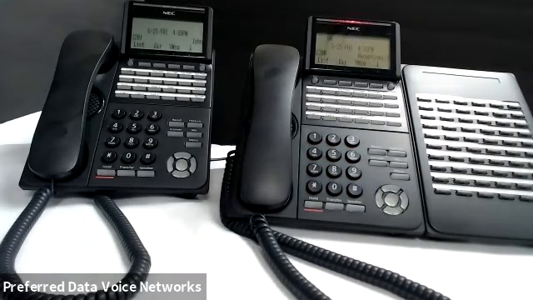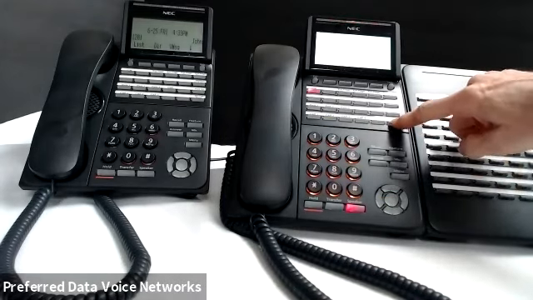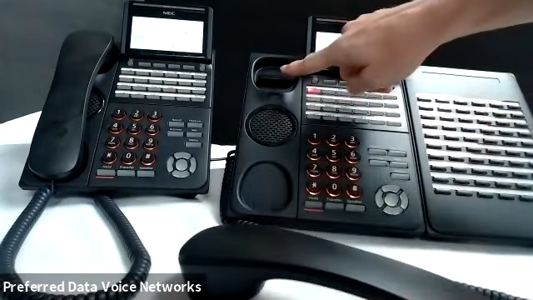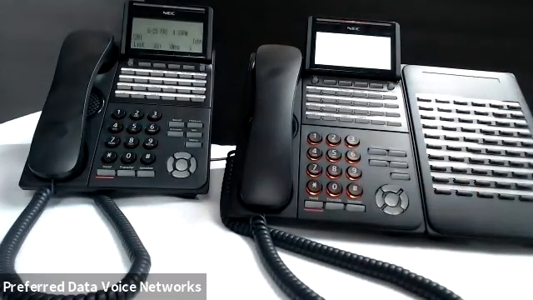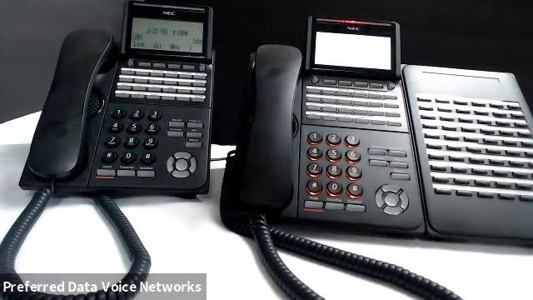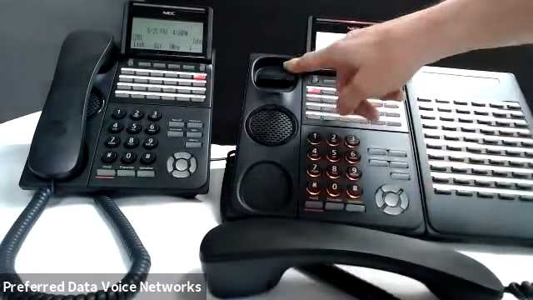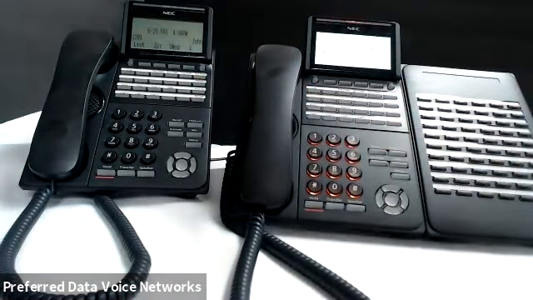Paging. To page all phones on the system using the All Call Page button, you press the All Call Page button, wait for the tone, pick up the handset, make your one-way page, and then use the hook switch to disconnect. If you want to page an external page zone for paging speakers on your system, press an external page button, wait for the tone, pick up the handset and make your announcement, and then use the hook switch to hang up. Both of these options are a one-way page.